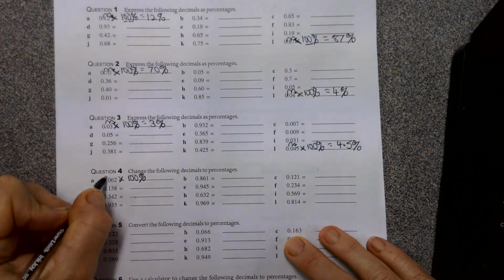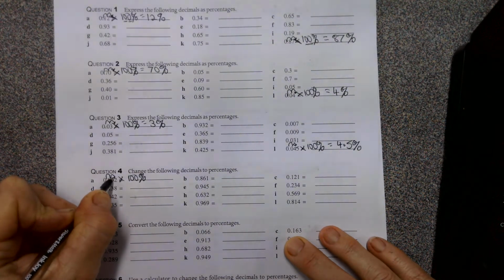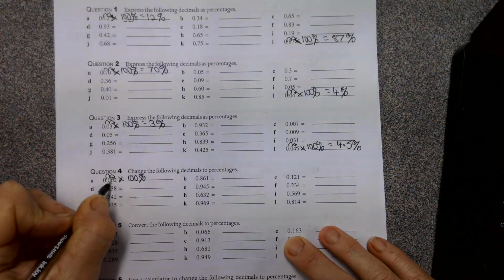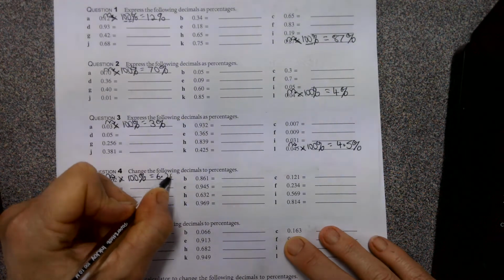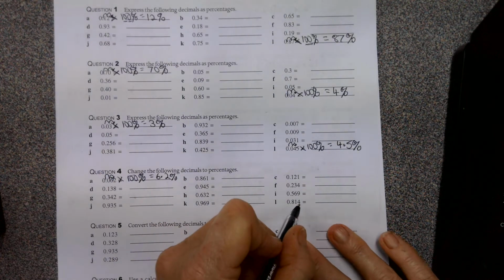Question 4, same question, change the decimal to a percent, so we're going to multiply by 100%, move the decimal point twice to the right, and the decimal point comes between the 6 and the 2, so it equals 6.2%.